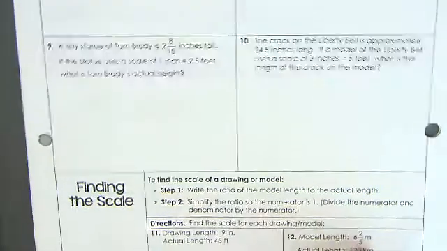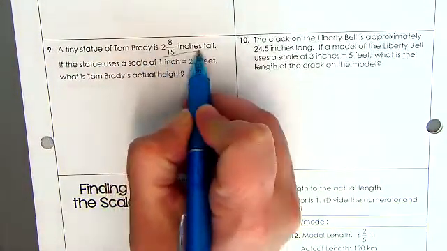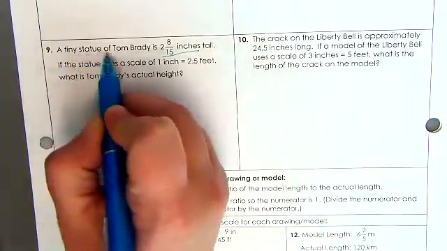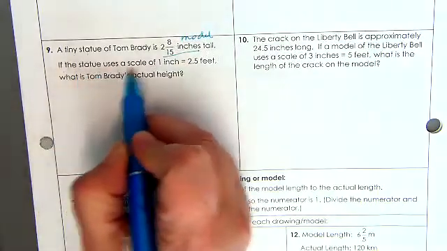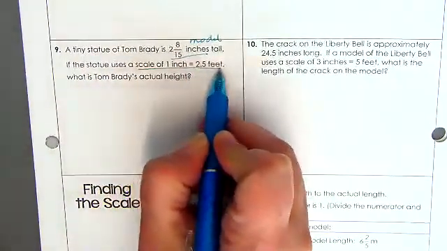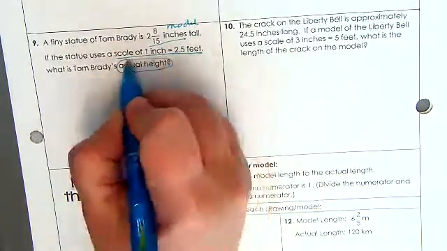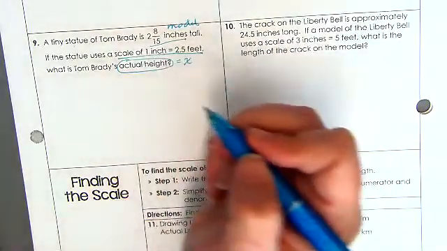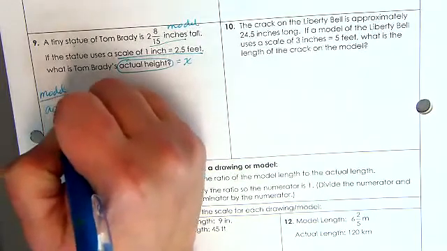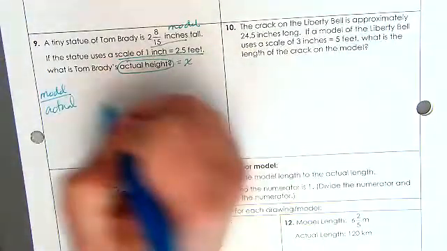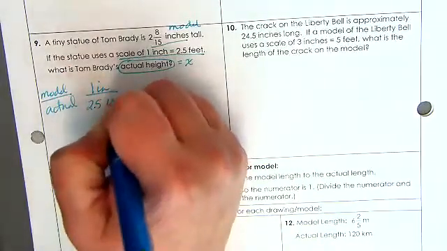All right, so let's go with this. It says the tiny statue of Tom Brady is 2 8/15 inches tall. Well, that means if it's the statue, this is the model information. If the statue uses a scale of 1 inch equals 2.5 feet, what is Tom Brady's actual height? So that's going to be my X. So I'm going to have model over actual. So I'm going to have 1 inch to 2.5 feet.